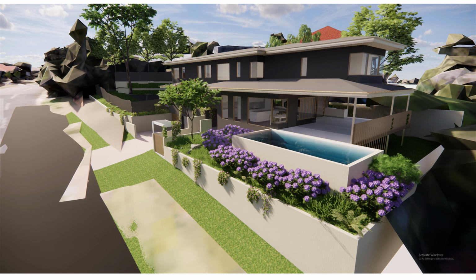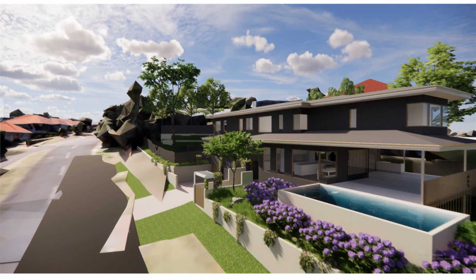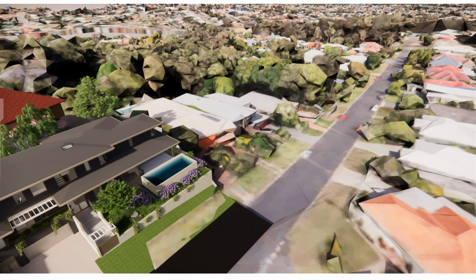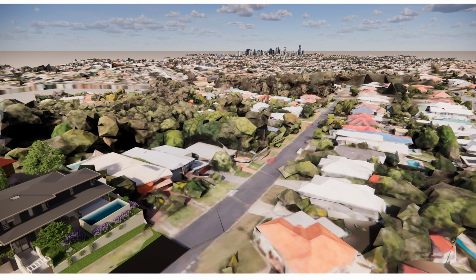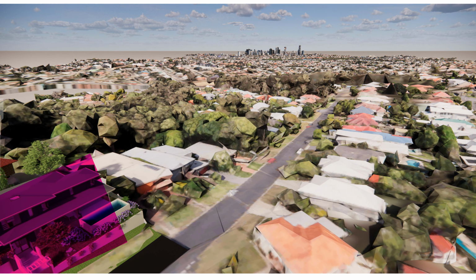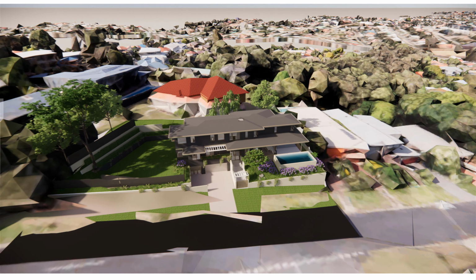So what we're going to demonstrate with this video is the value you can bring to your project by adding site context directly from Google Maps 3D to enhance your project. You can see here my project highlighted on the left, but all of the other geometry you can see in this scene is straight out of Google Maps.